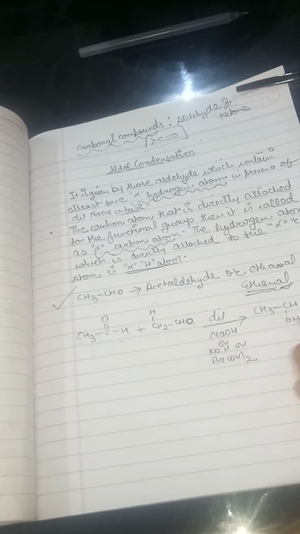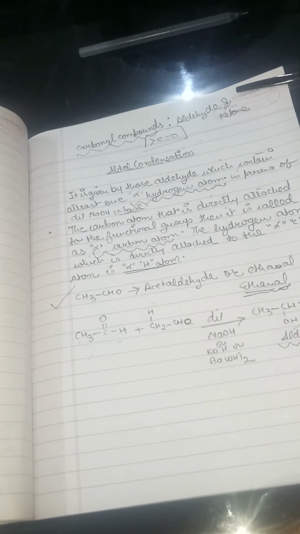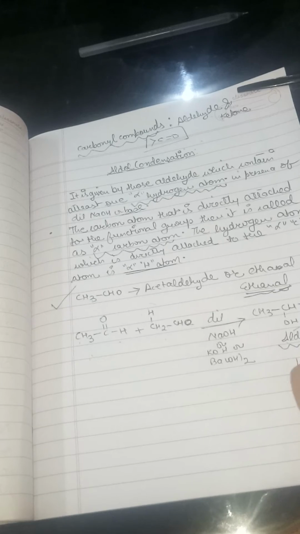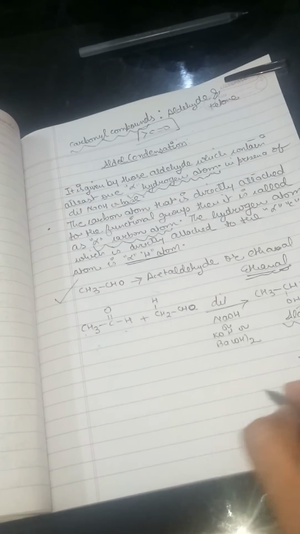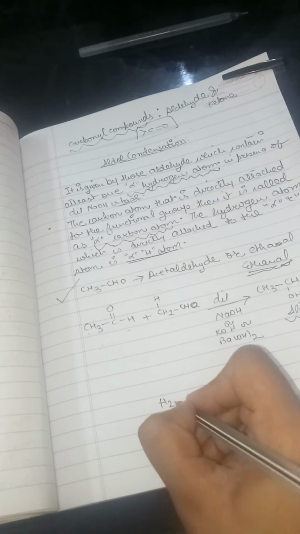Now is this product the final product? It is the intermediate that is always formed in the aldol condensation, and it is the aldol product. Why aldol? Ald means aldehyde and ol means the alcoholic group. And then with further heating it will remove.